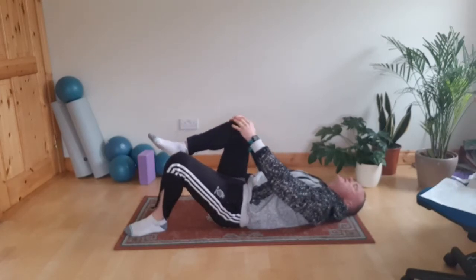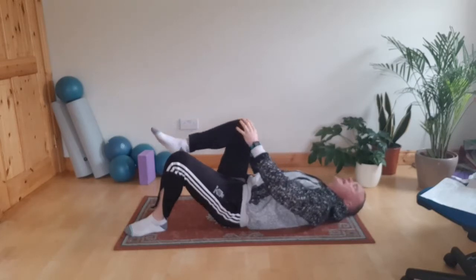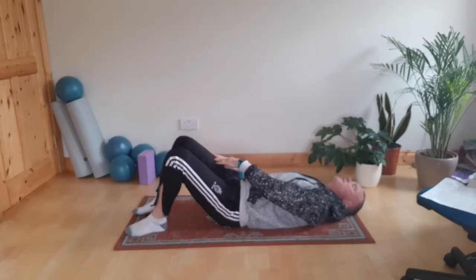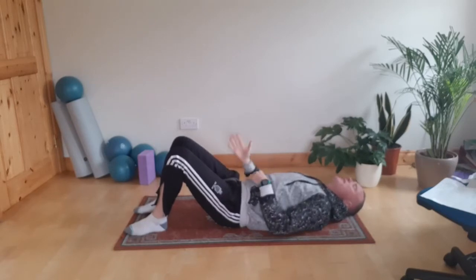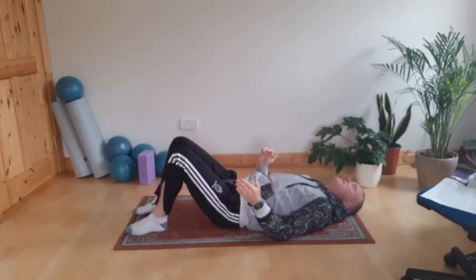Inhale, going forward. Exhale, engage the abs again as we bring that knee towards that chest area. Inhale for the final one as we bring that foot towards the floor. So we're working and strengthening the torso area and strengthening that spinal area. We'll work on the same on the other side.